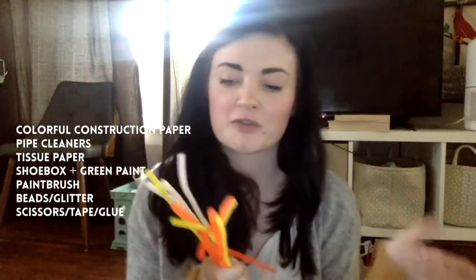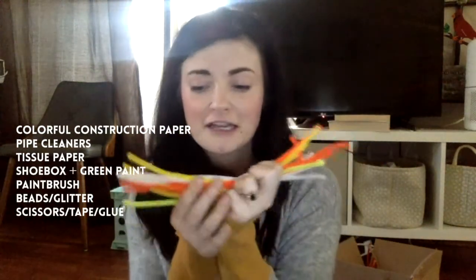Hi, I'm Marinda, and we are going to be making our own plant cell model. In order to do this, you are going to want some colorful construction paper, like this. You're going to want some pipe cleaners. These are going to form sort of the insides of your organelles inside the plant cell.